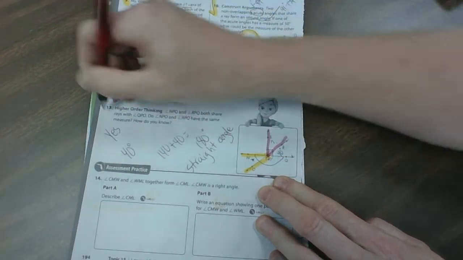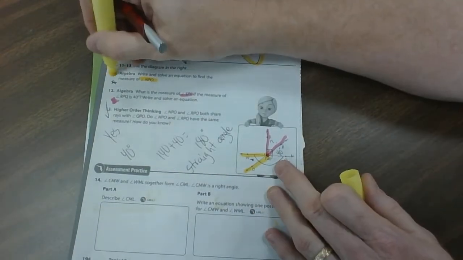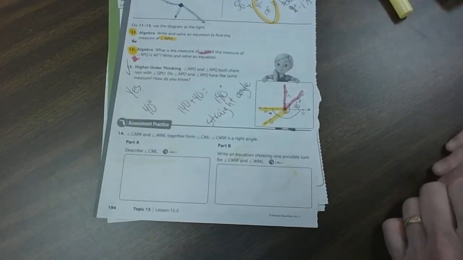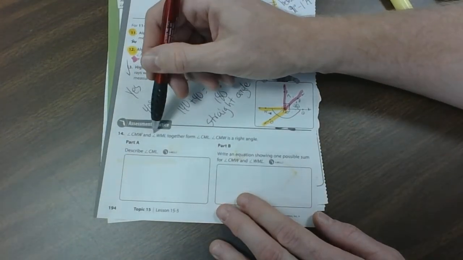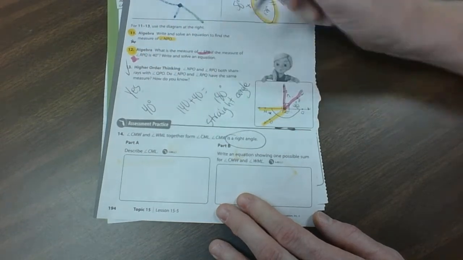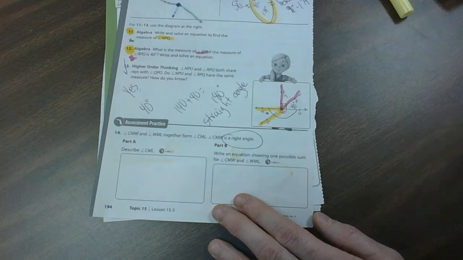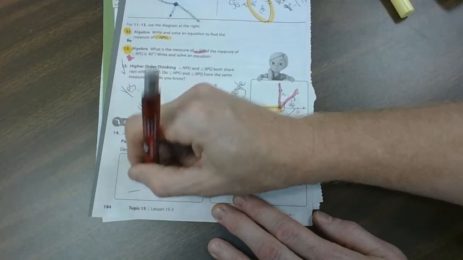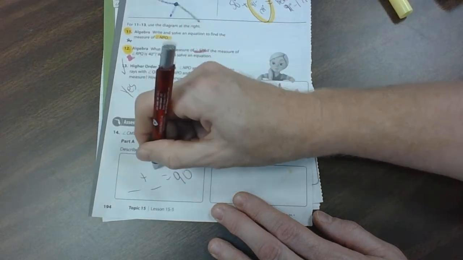So check off 13. So right now you're doing 9, 11, and 12, and then the 2 on the front. Down at the bottom, CML: angle CMW and angle WML together form angle CML. If this forms a right angle, what's that? 90 degrees. So they're saying what plus what equals 90 degrees.